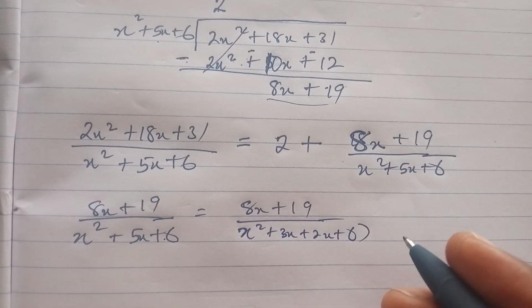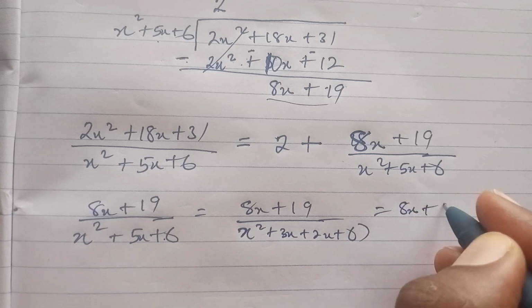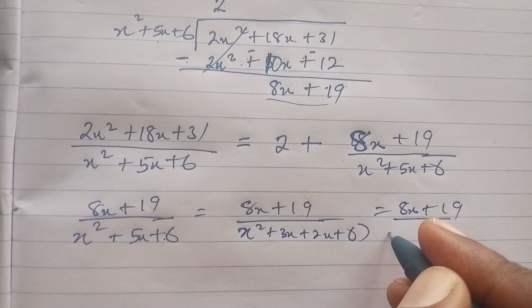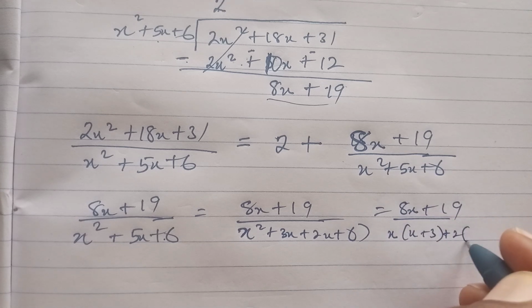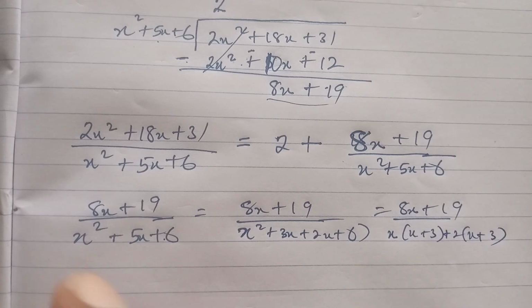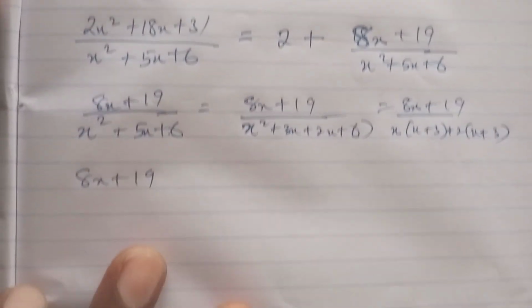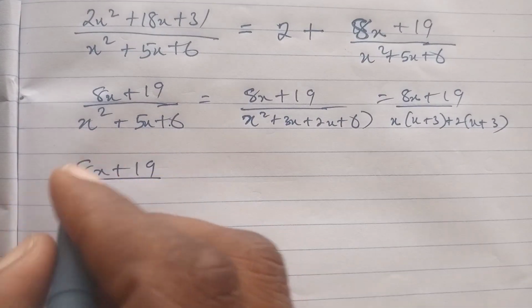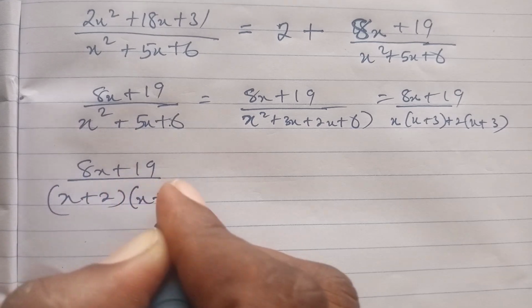So this is going to be 8x plus 19 over x(x plus 3) plus 2(x plus 3). So finally, we're going to have 8x plus 19 over (x plus 2)(x plus 3).